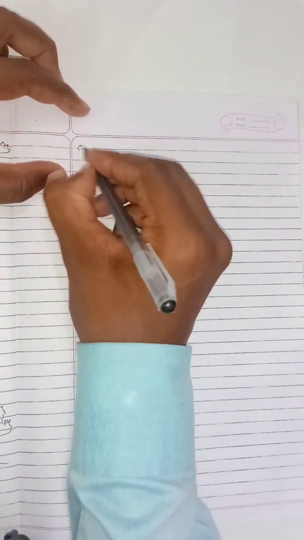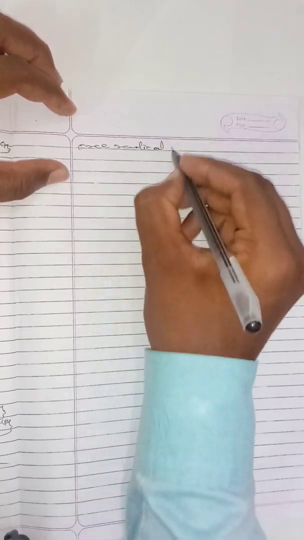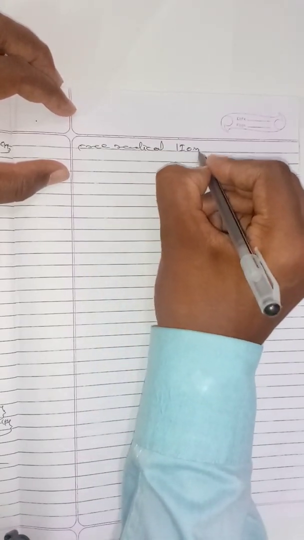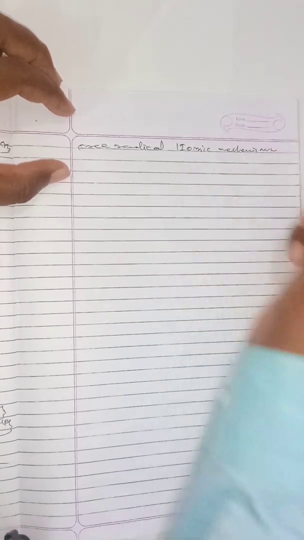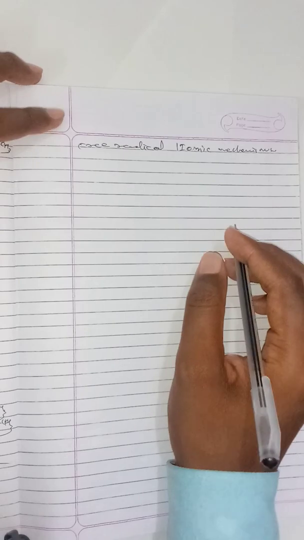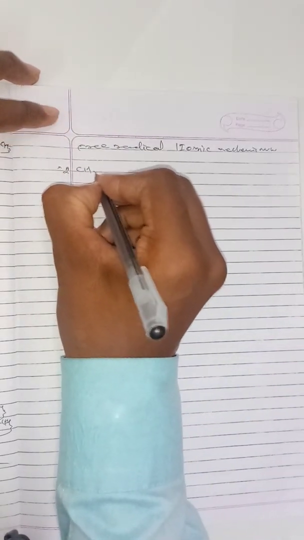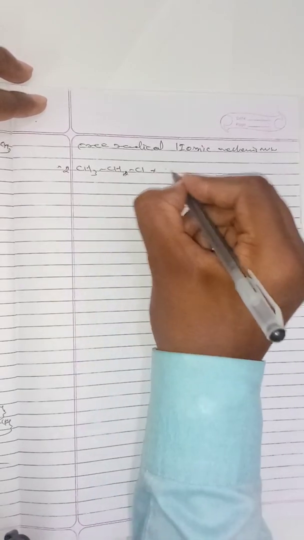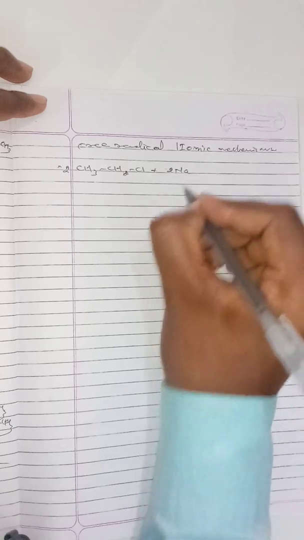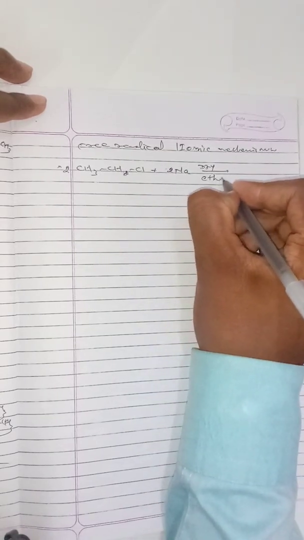Now let's see the free radical or ionic mechanism for the Wurtz reaction. 2 moles of methyl chloride react with 2 moles of sodium in the presence of dry ether.